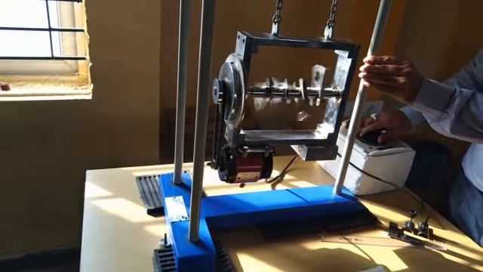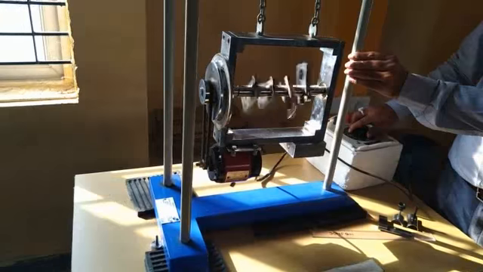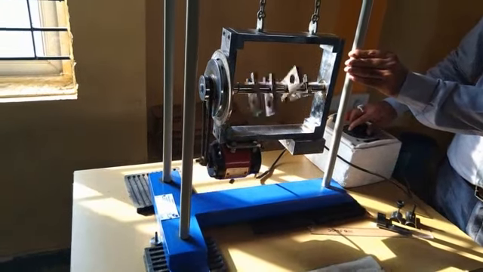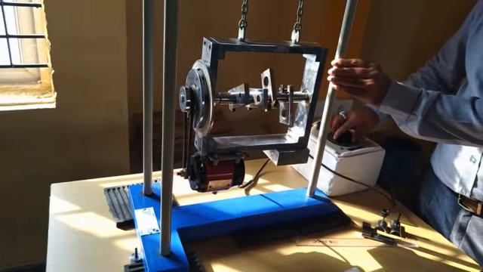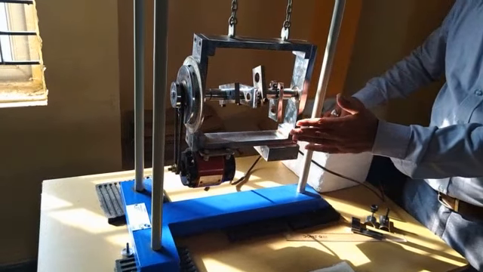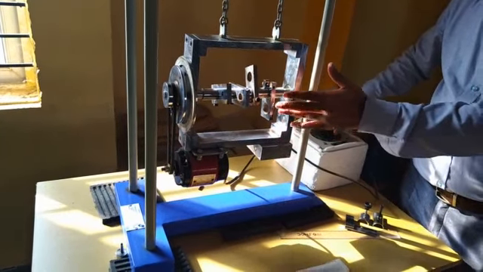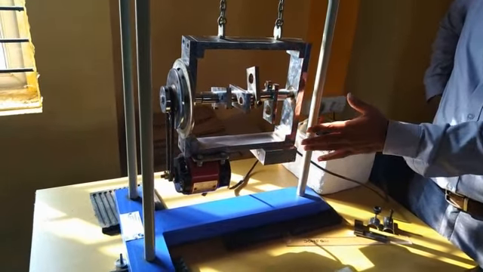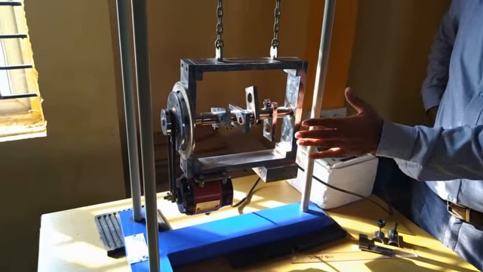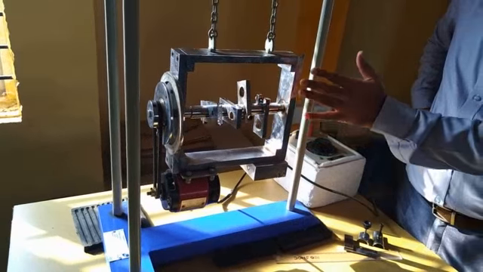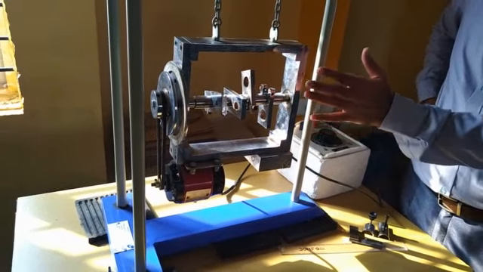Because of this the structure may fail, it may even collapse. So the aim of the experiment is to balance these masses. Balancing is nothing but keeping these masses at the right places so that there will be least vibration when the shaft is rotating. We'll see this in conducting the experiment.